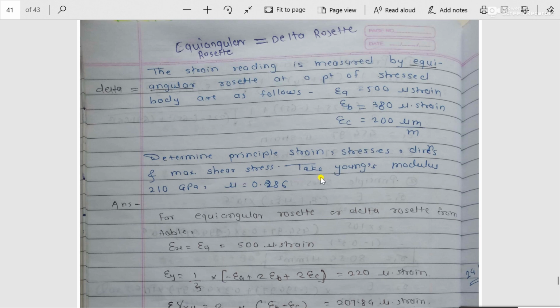The given parameters are: take the Young's modulus, capital E, equal to 210 gigapascal, and the value of mu equal to 0.286. This is the statement of the problem. The type of rosette they have mentioned is an equiangular rosette, which is also called a delta rosette.